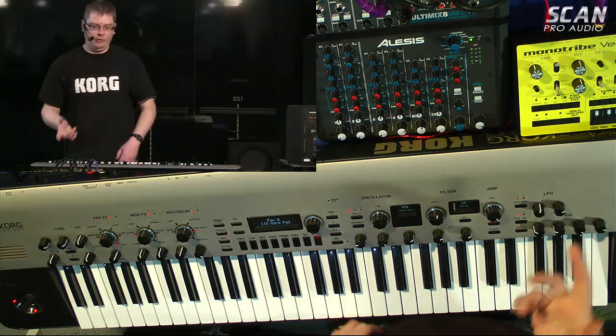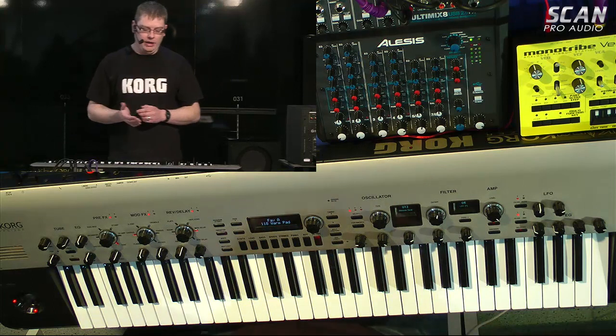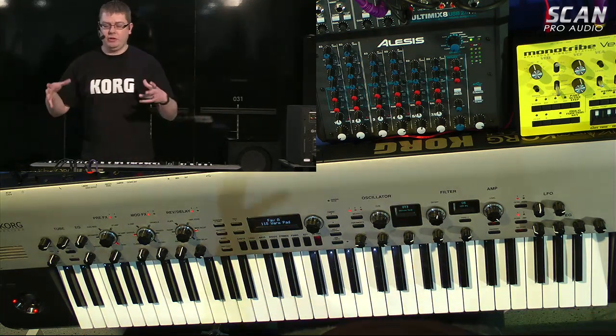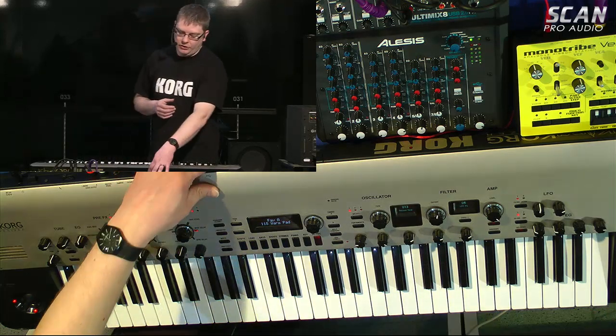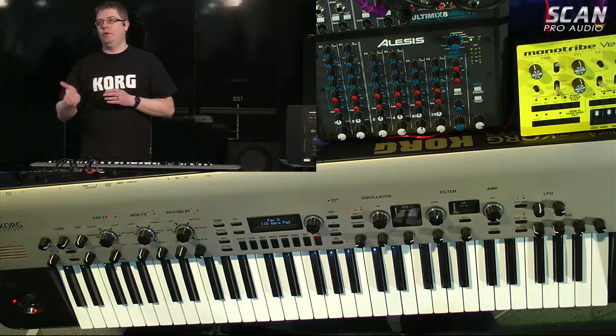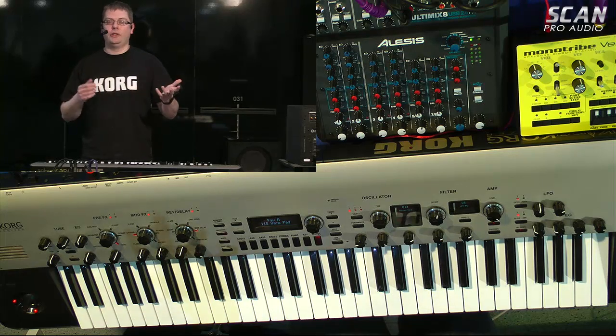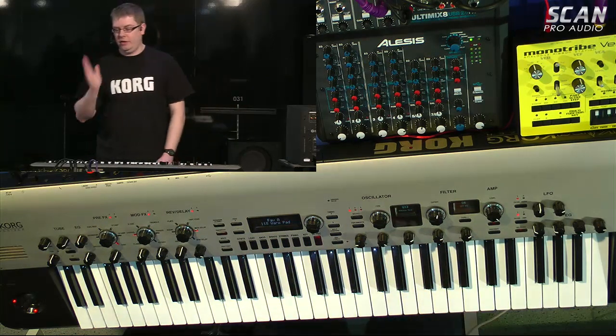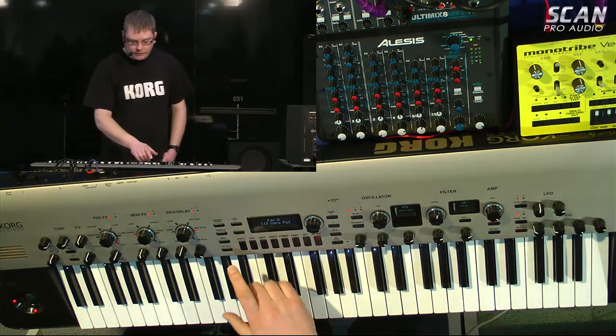What's cool about the LFOs as well is they can be synced via MIDI to an external piece of gear. So if you're using this in a computer setup, which obviously a lot of people do these days, just via USB, you can clock it to the tempo of the DAW that you're using, say it's Ableton or Logic or whatever it is, and then that LFO will play in time with your music at the rate that you specify.